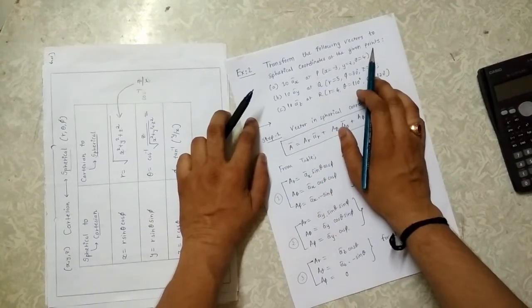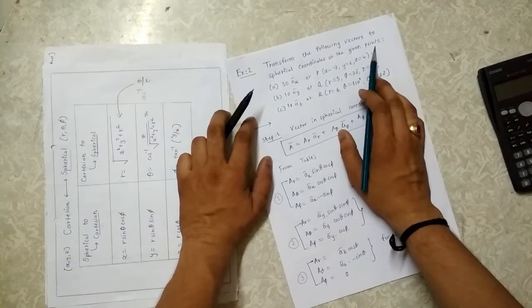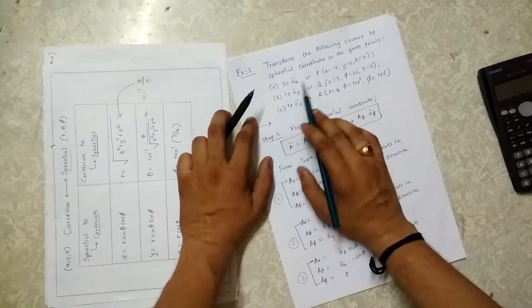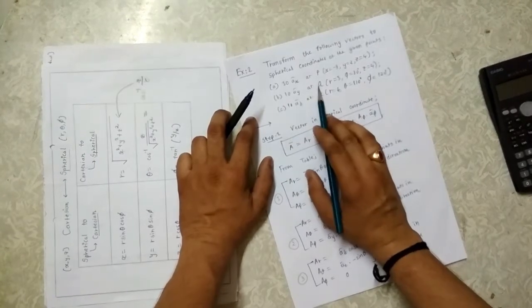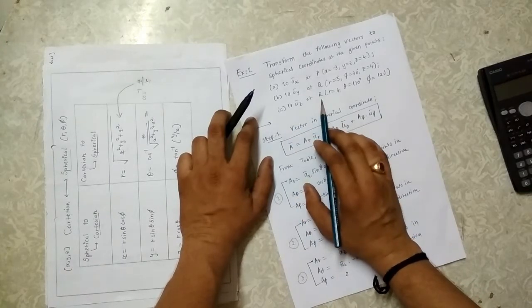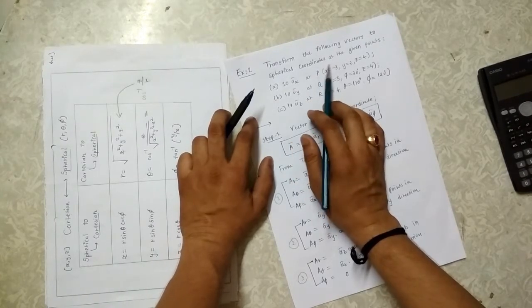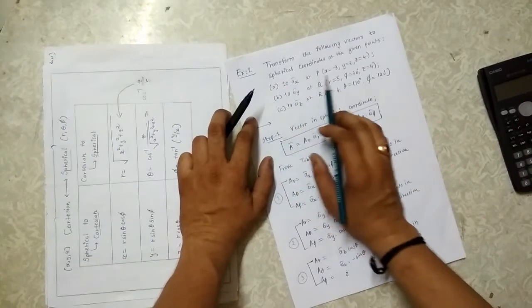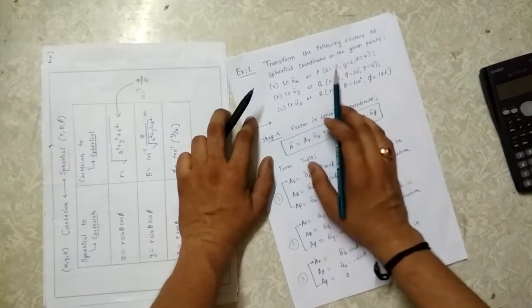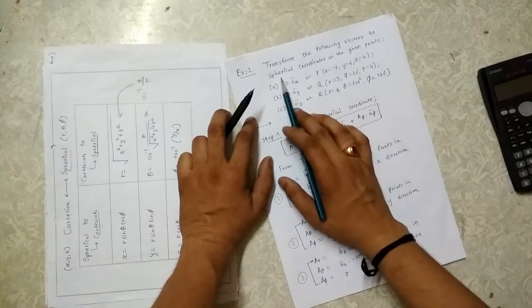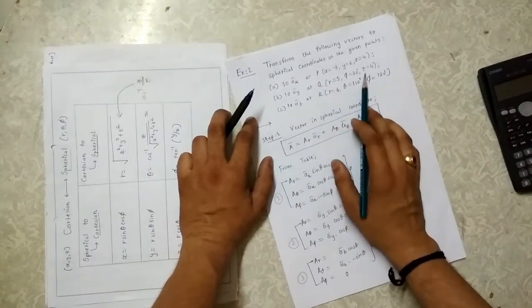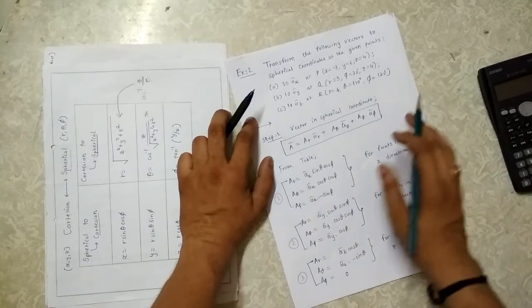given points. That means we have to convert these 3 points, first P, second Q and third R, into spherical coordinates. In spherical we have 3 coordinates, r, theta and phi. So we have to convert these 3 points from x, y and z into r, theta and phi, and the same for case 3.